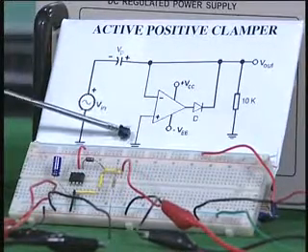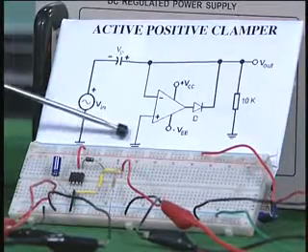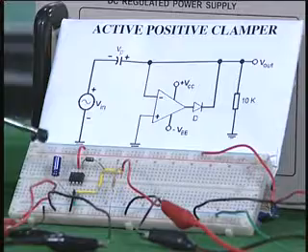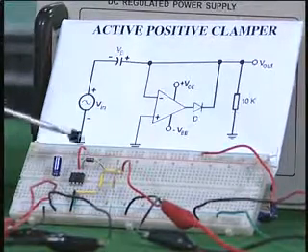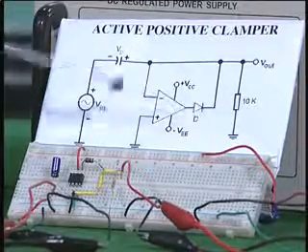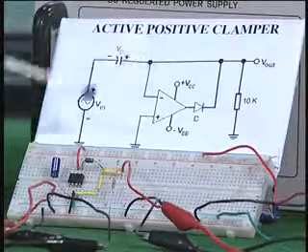The positive terminal is connected to ground, the inverting terminal, non-inverting terminal is connected to the ground. The same circuit is wired here. You can see the capacitor is here, about 10 or 50 microfarad, and this is the diode that I have here, and this 10k resistor, and the wiring is done exactly in the same way.